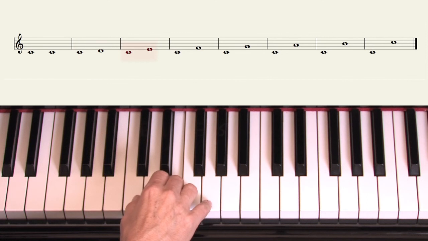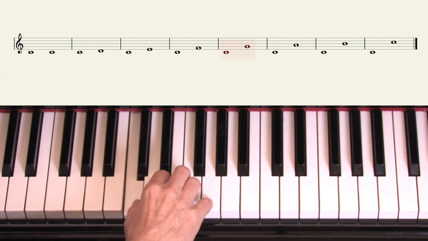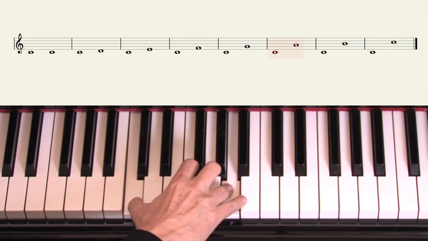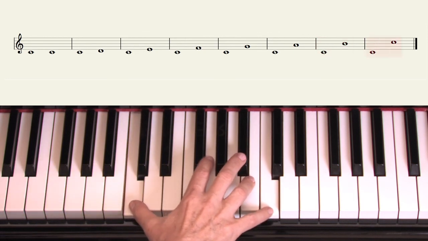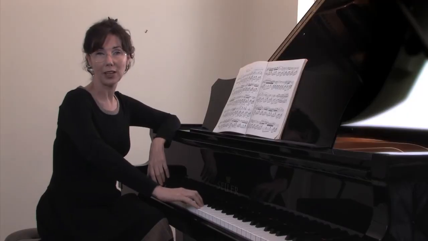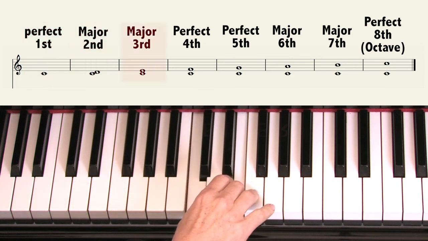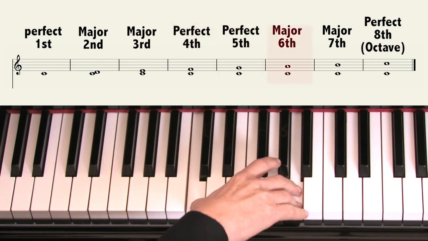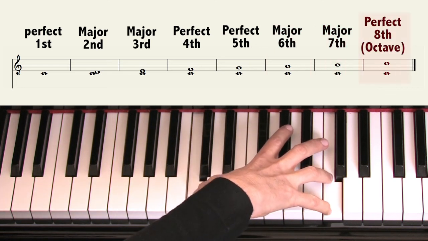C to E is a major third. C to F is a perfect fourth. C to G is a perfect fifth. C to A is a major sixth. C to B is a major seventh. And C to C is your perfect eighth or octave. We know that in the key of C major, the firsts are perfect, the seconds are major, thirds are major, fourths are perfect, fifths are perfect, sixths are major, sevenths are major, and octaves, eighths, are also perfect.